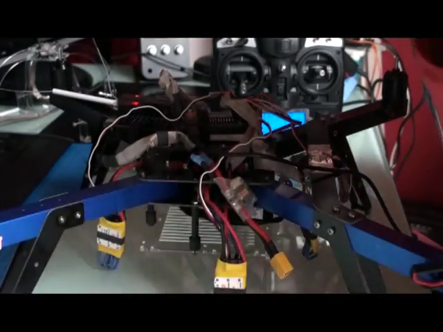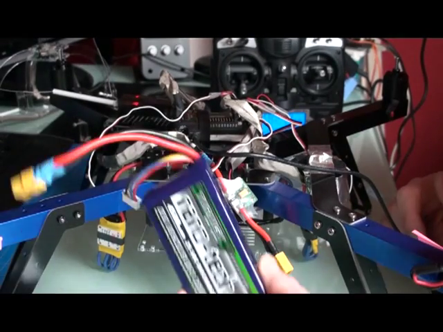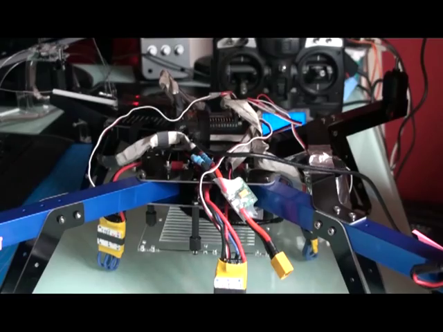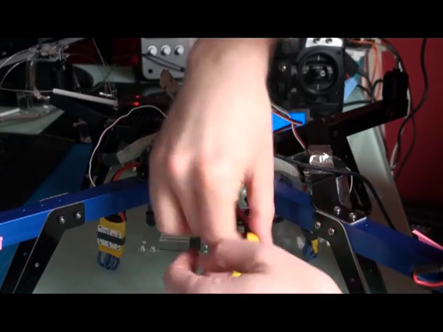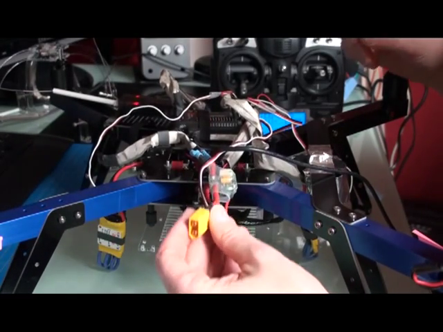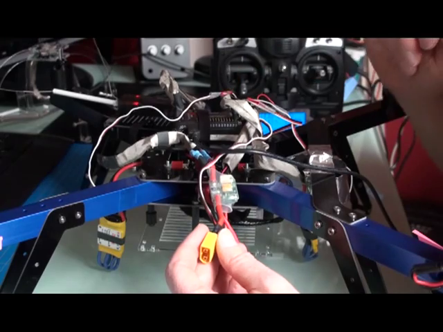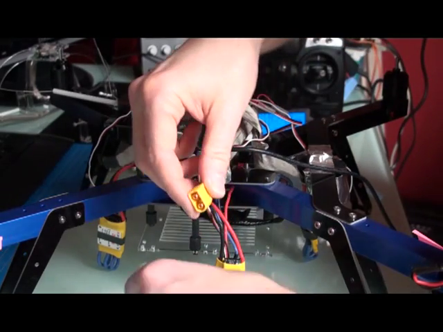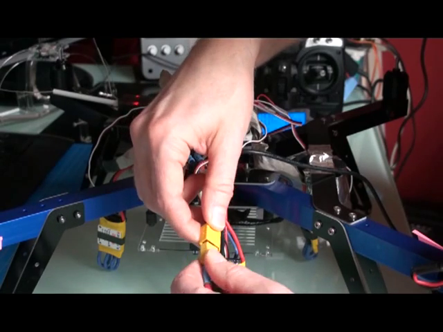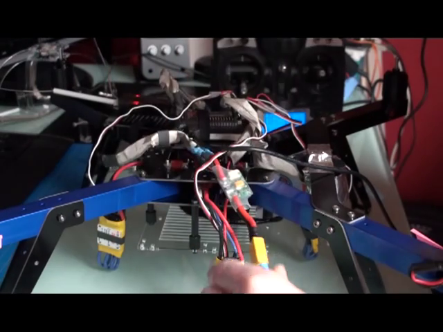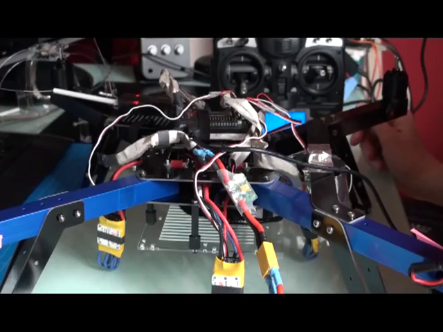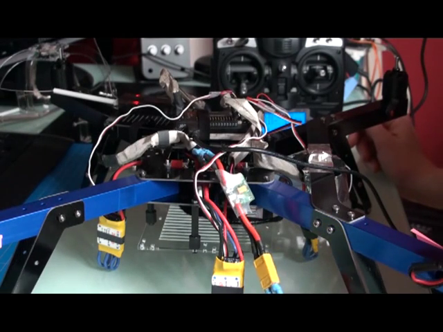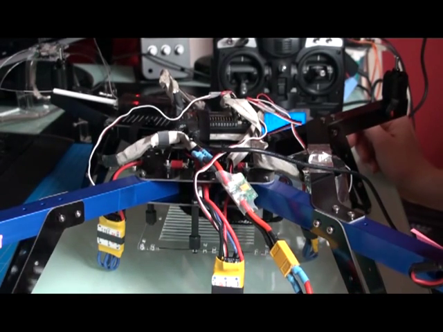So I will explain the issue that I have. I'm connecting a 4S battery to the APM power module. The APM power module is used to power the board and also, separately and in a clean manner, the motors. So I connect the battery. We hear the 4 beeps corresponding to the 4S battery.